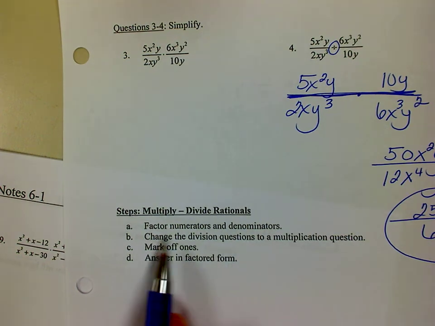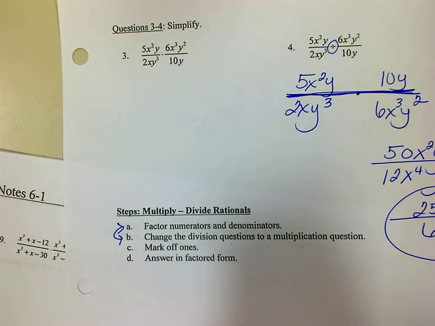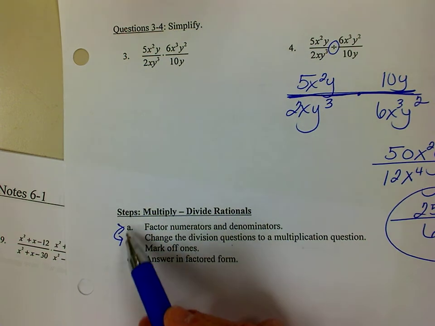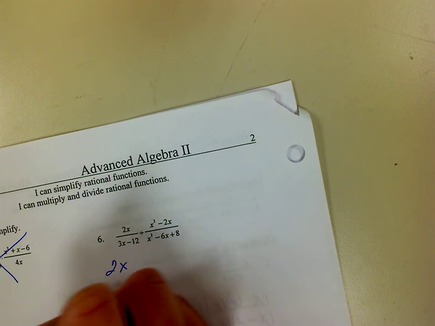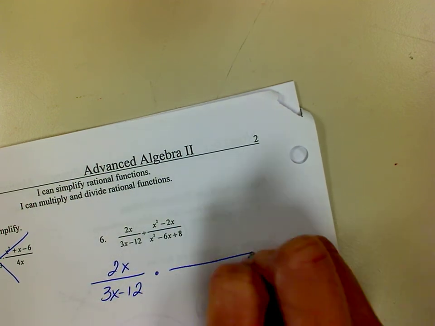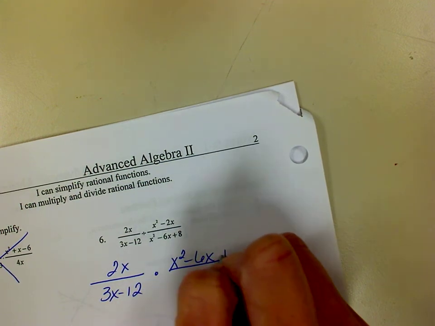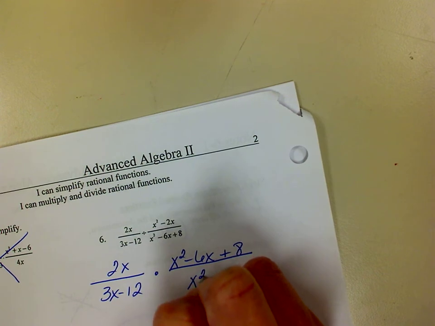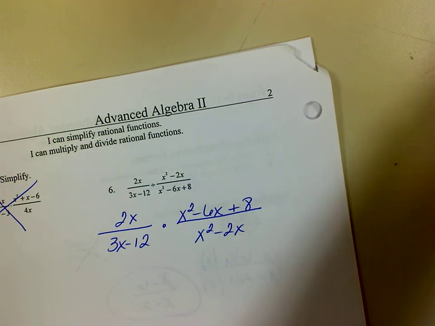Then we're going to change the division to multiplication. You could do it in this order, or you could switch A and B around. I like to switch it first, but it doesn't matter. I'm going to switch it first. My first fraction stays the same, and then we multiply by the reciprocal. I'm going to flip the fraction that's after the division sign. Now that it's flipped, I'm going to factor.